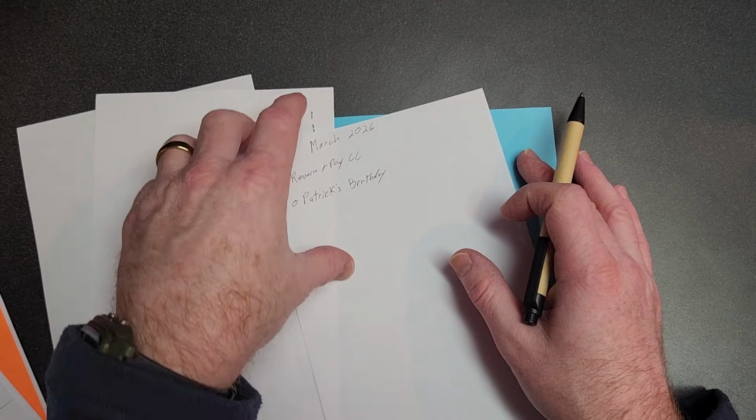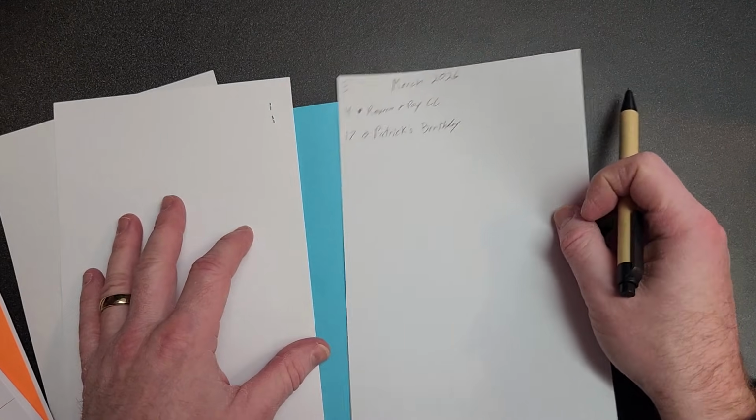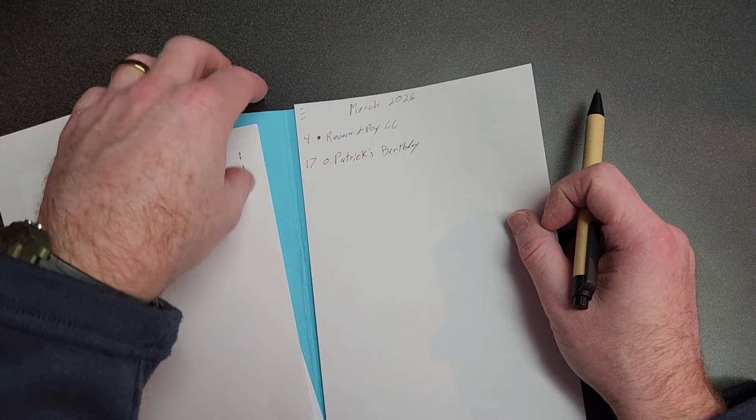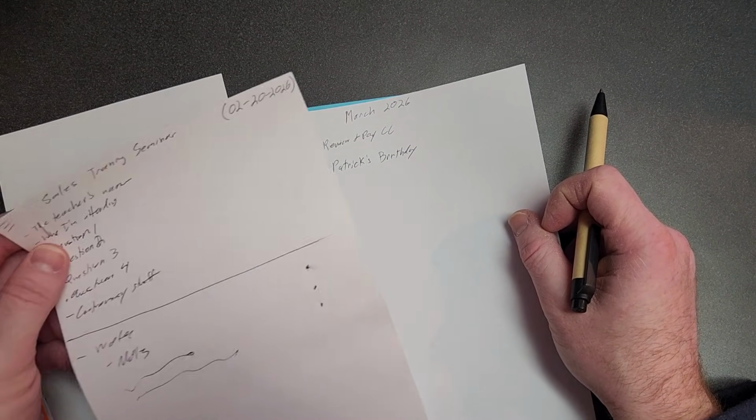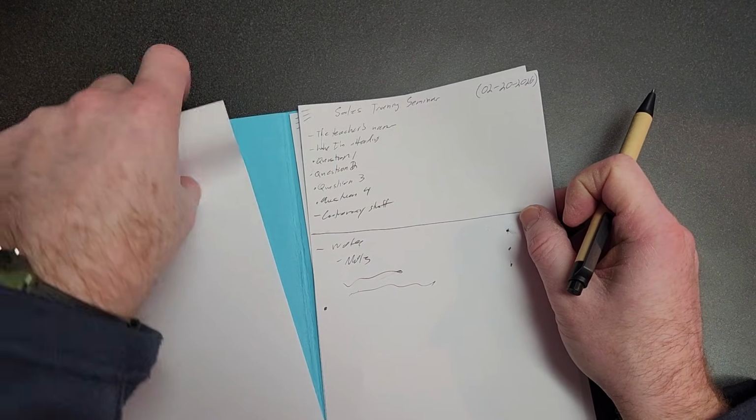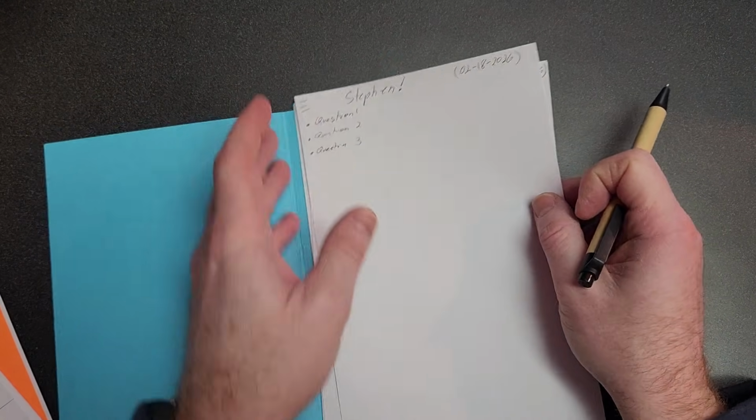Also might depend on just the volume of tasks you're going to have. I have a lot of tasks. You might not have a lot of tasks, and so you can use fewer sheets of paper. There you go. Agendas and archive.